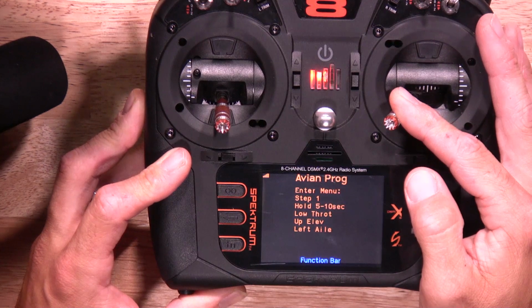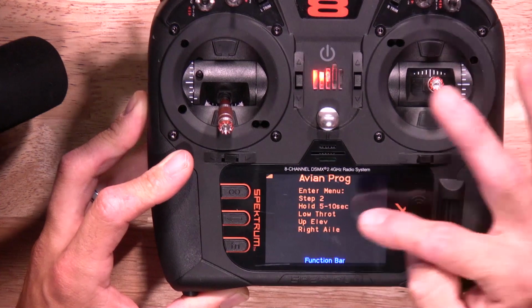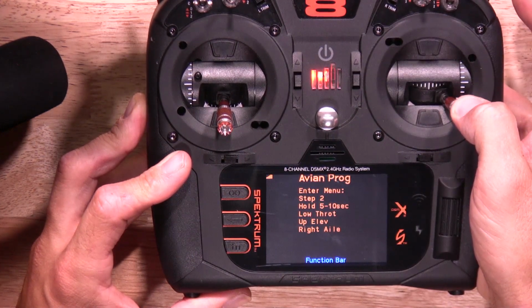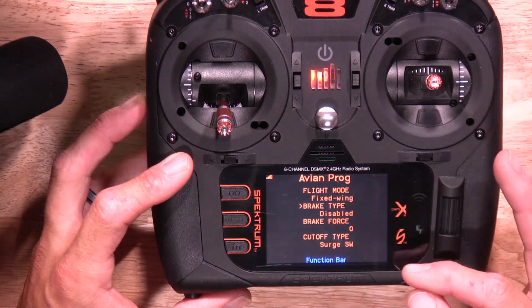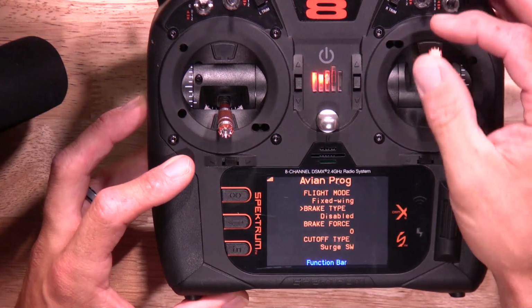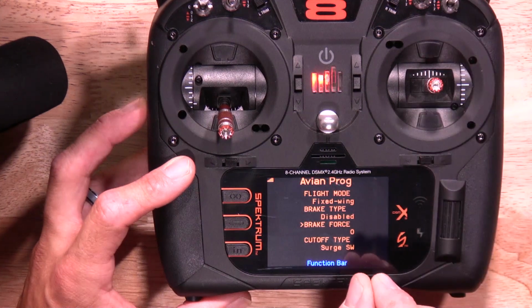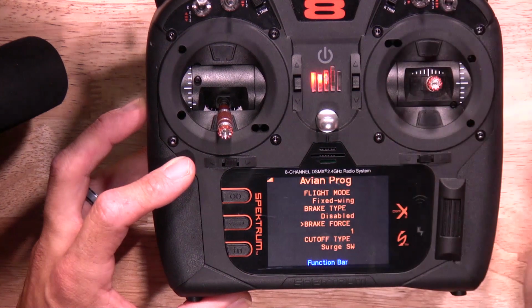Hold full bottom left. Step 2, bottom right. There you go, now you're actually into the programming mode of the ESC itself. To toggle through the actual program and the settings, you'll be going up and down on the stick to go through the settings, which way you want to go. And to change the parameters within the settings, you'll be going right and left on the stick itself to change the parameters in the settings.